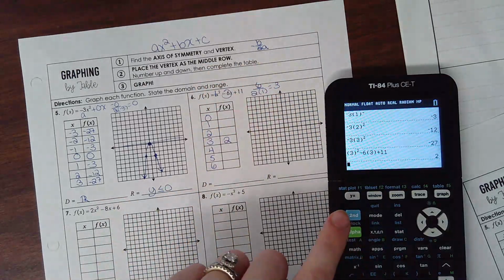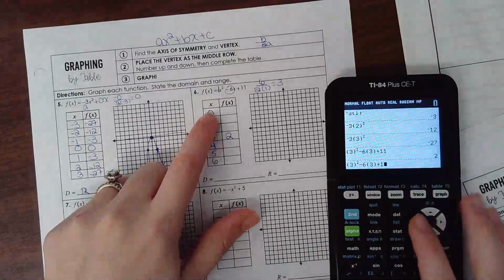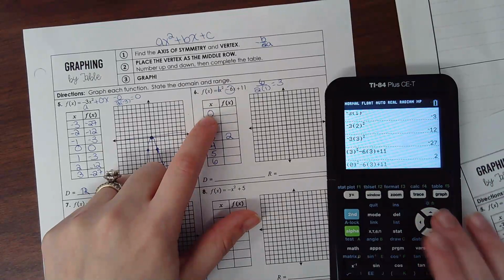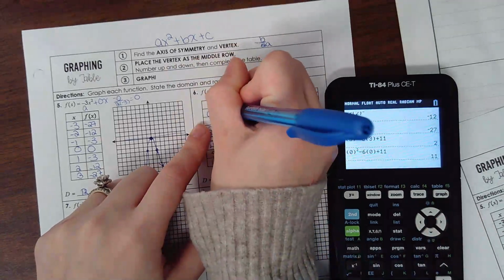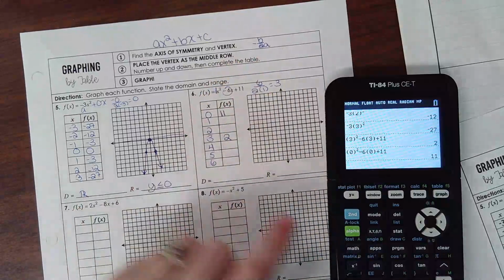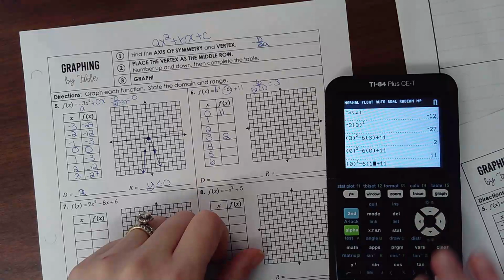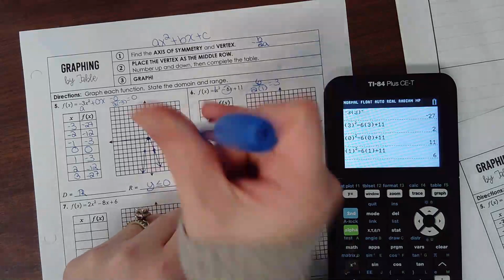So now I'm just going to hit second entry, and I'm going to change that to 0. All right, so this one's 11. Now I'm going to change second entry to 1s. So that's 6.